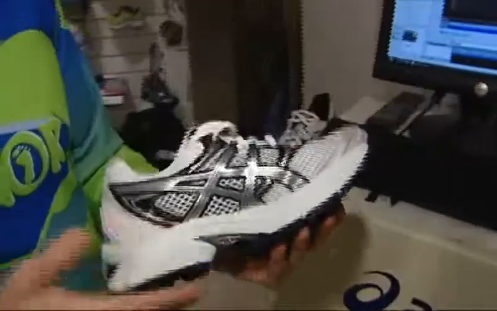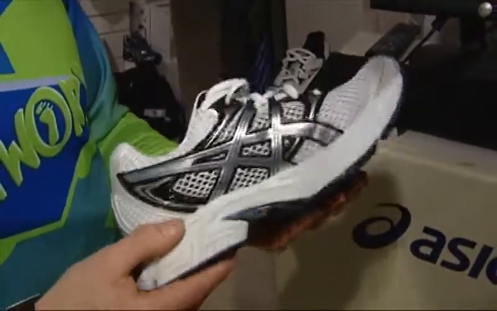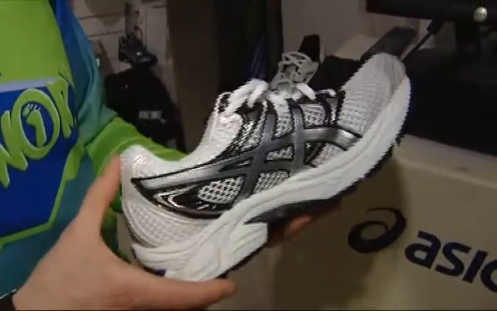The neutral style trainer, it's a much lower arch. It's going to complement someone with a neutral gait position, and again you have a much softer foam, which is going to help you on the road quite a bit.